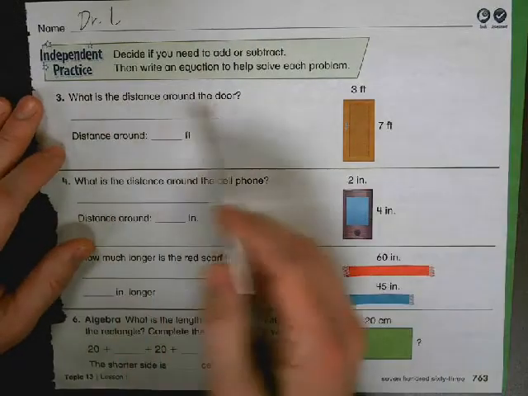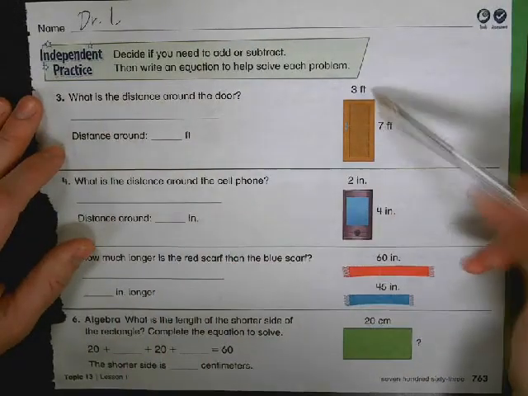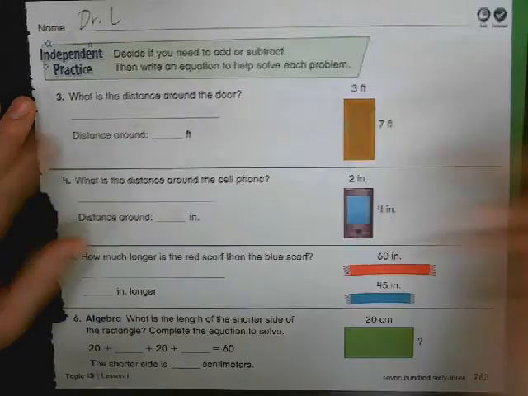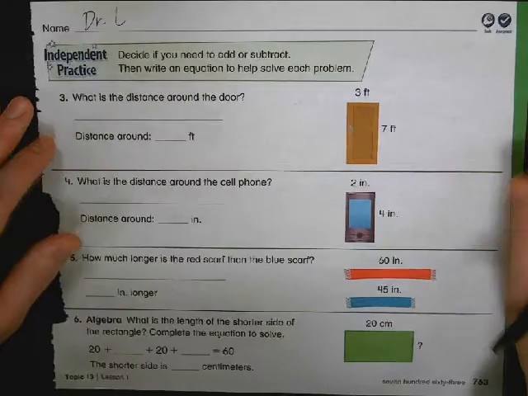It says, what is the distance around the door? So if you're just looking, you're like, 7 and 3, 10, easy, done. 7 plus 3 is 10. So we're going to write an equation here, and then the distance around is 10 feet. No. Why is that not the case?